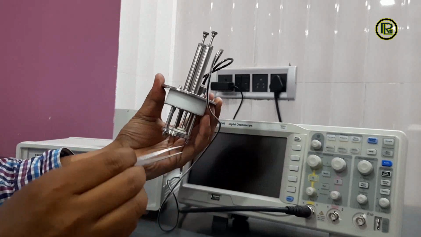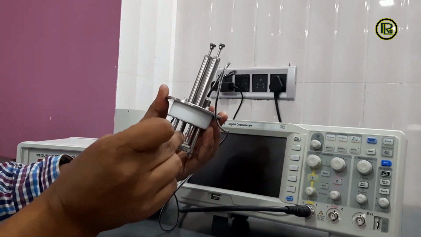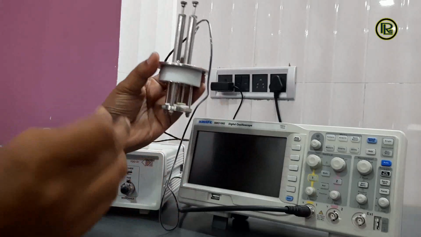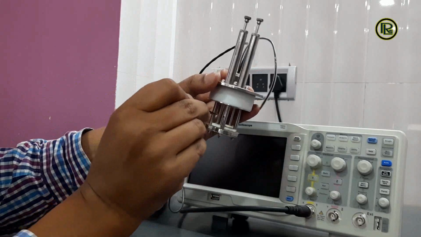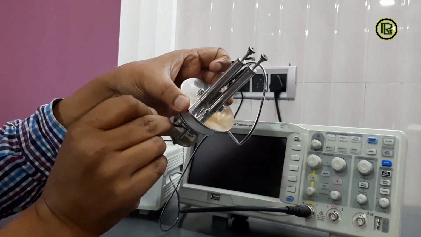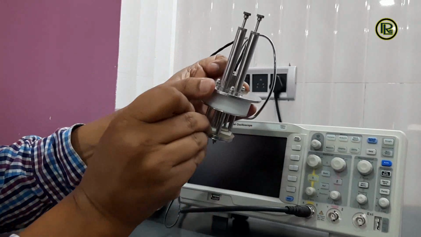We are making the capacitance between these two terminals. This is one side of the sample, and the other side of the sample is connected through this connector.